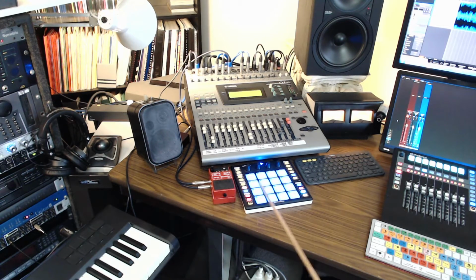This is PreSonus Atom, which is like a rhythm controller. It's like a drum pad. It's really great to play. This is the main central digital mixer, which is 24 channels expanded out with another 8 to 32. So I've actually got 64 channels of mixing total in this room, which is very good.